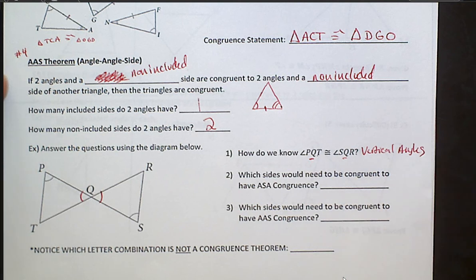Okay? Question number 2 says, which sides would need to be congruent to have angle-side-angle congruency? Now, I made a little mistake here.